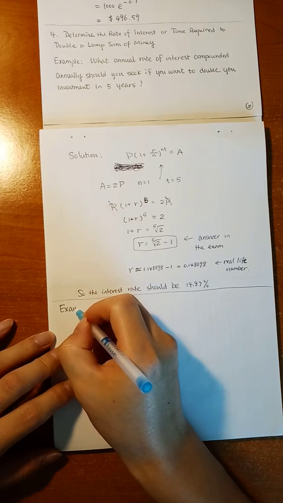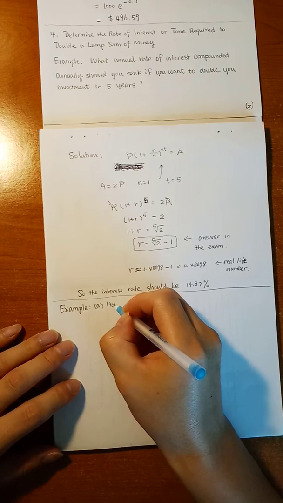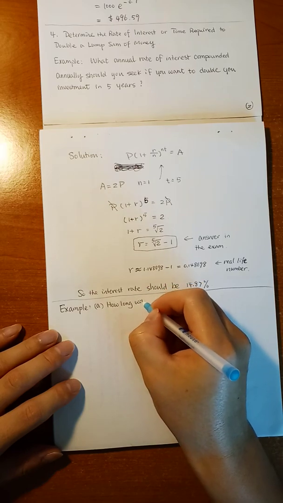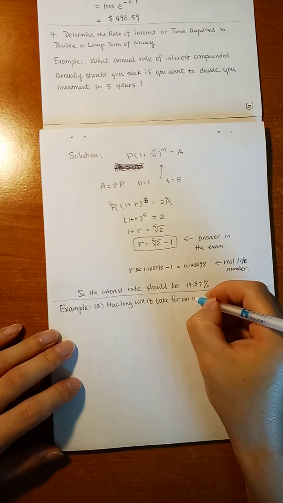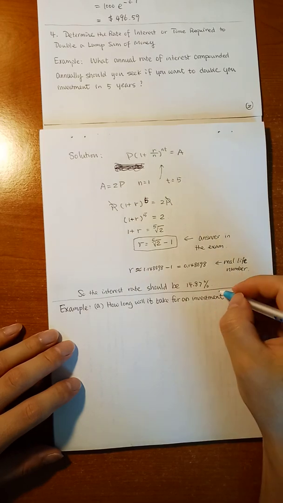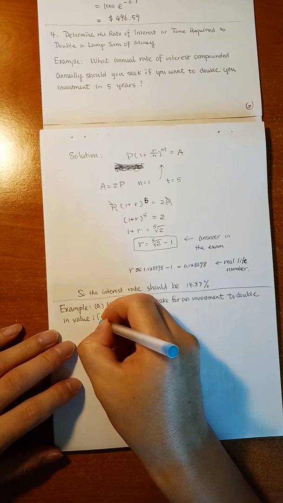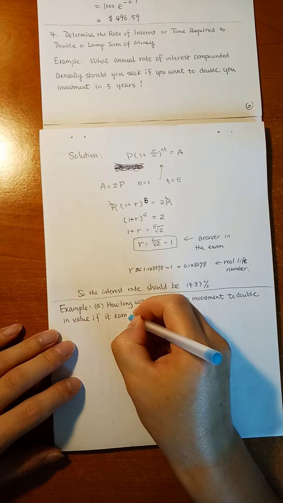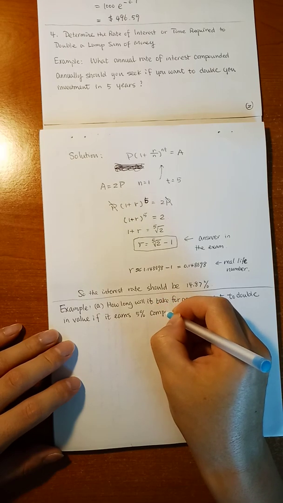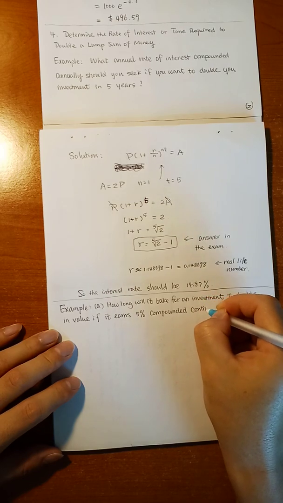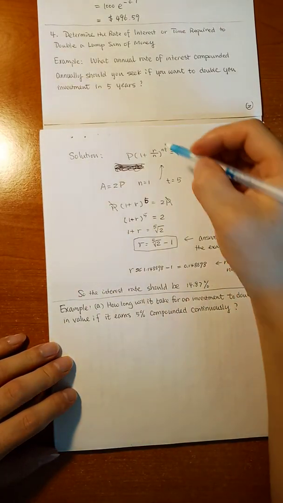Second example. How long will it take for an investment to double in value if it earns 5% compounded continuously? Okay, so we need the time t.